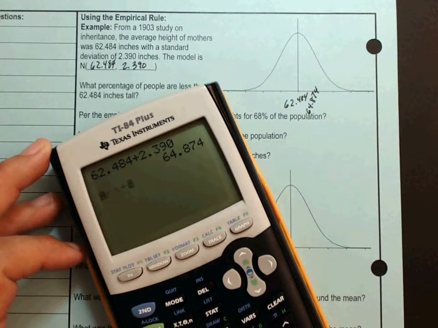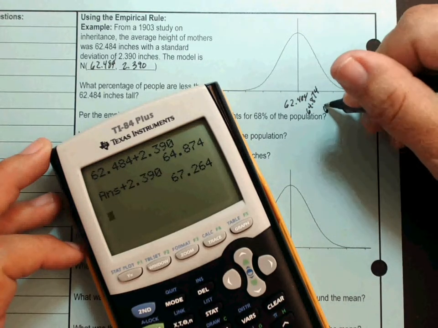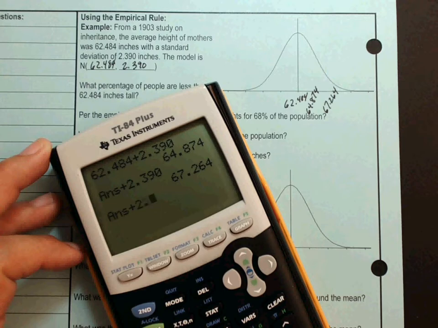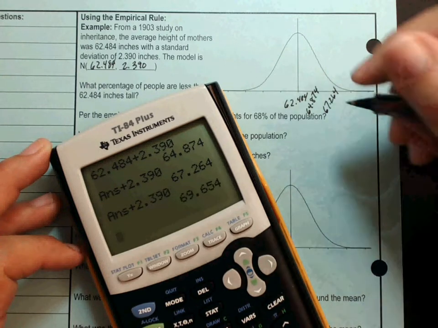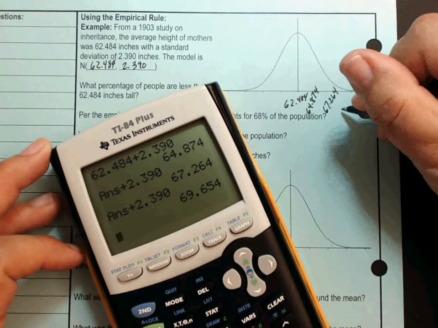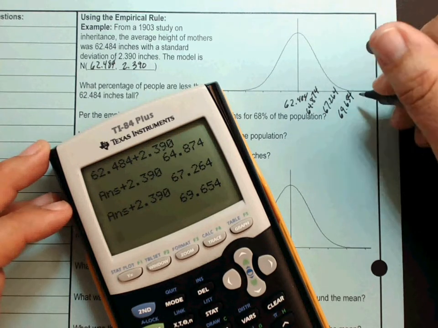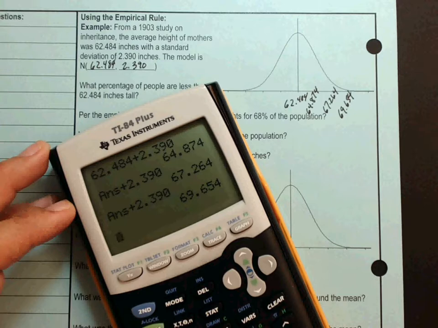And then if I go up another standard deviation, I add another, 67.264, and one more to go up to 3 standard deviations, which is almost all our data. Most people, or most mothers, are less than 70 inches tall. Very rarely are they more than this.